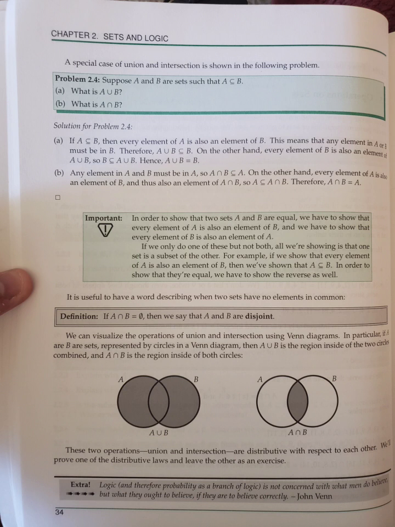Because if something is in both A and B, then we know that it's in A. And everything in A is going to be in A intersect B, because A is a subset of B. Okay, hopefully that makes sense. And then there's this important box here. That's exactly what I just said.